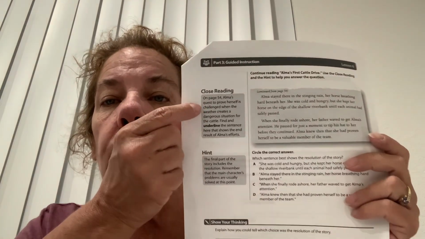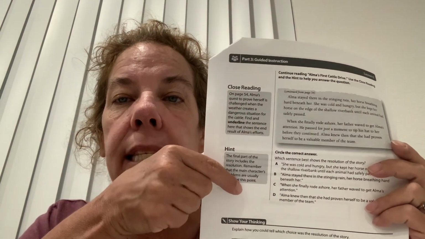All right. So now we're going to keep continuing. We're going to keep reading about Alma and her cattle drive. As you are reading, we can use these little hints right here and these little close reading bullets to help us out, to remind us to underline the sentence where we're showing the end of Alma's results. Here we go. All right. So you are going to read the text, and then we're going to talk about it. I'm going to give you a second just to read the text.